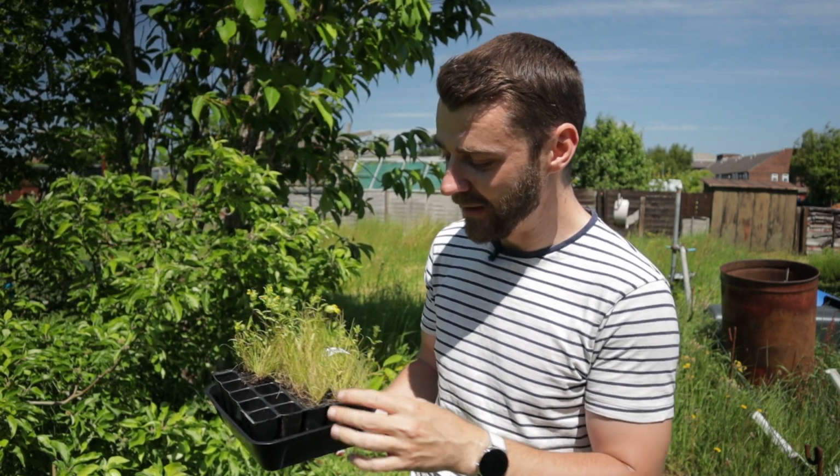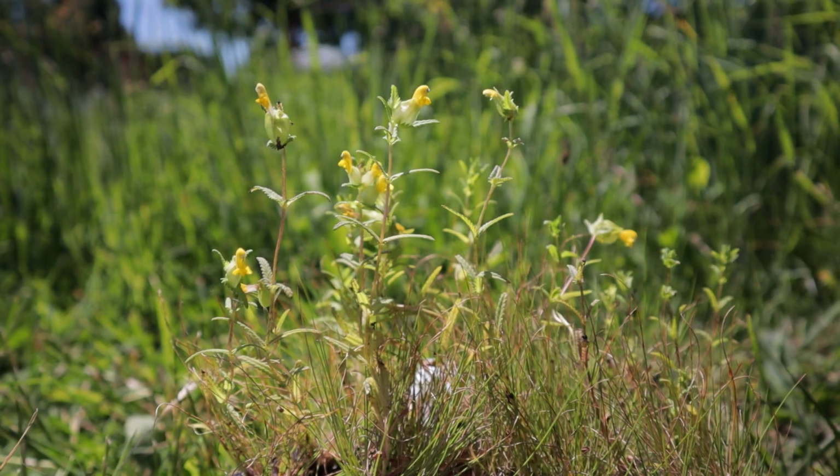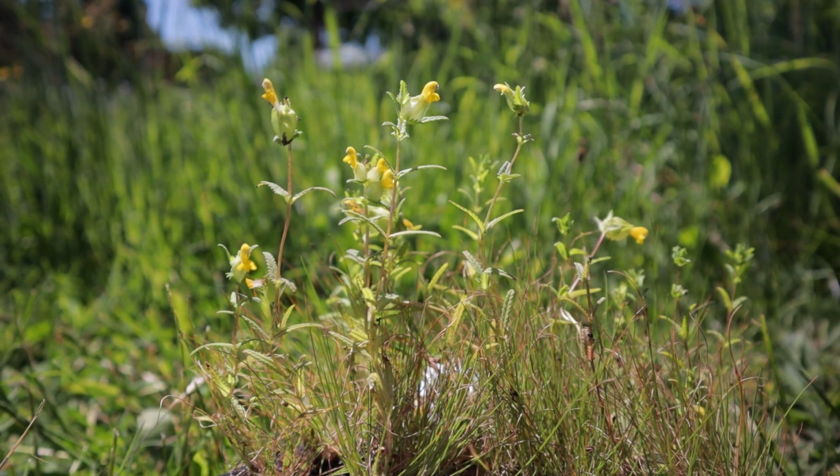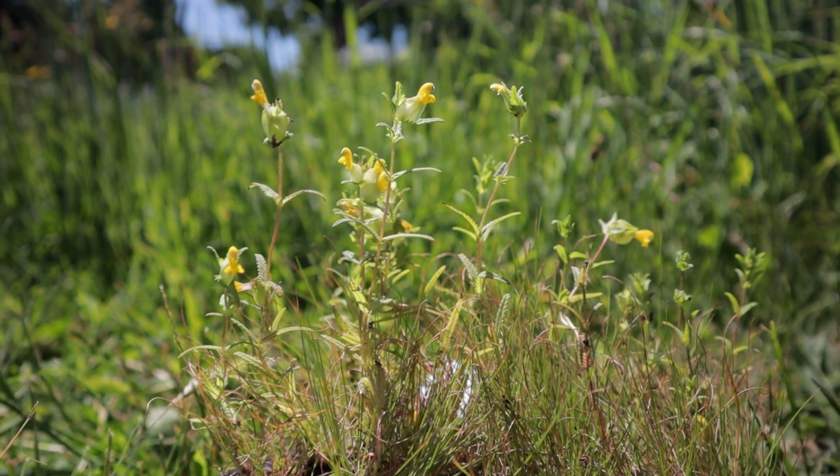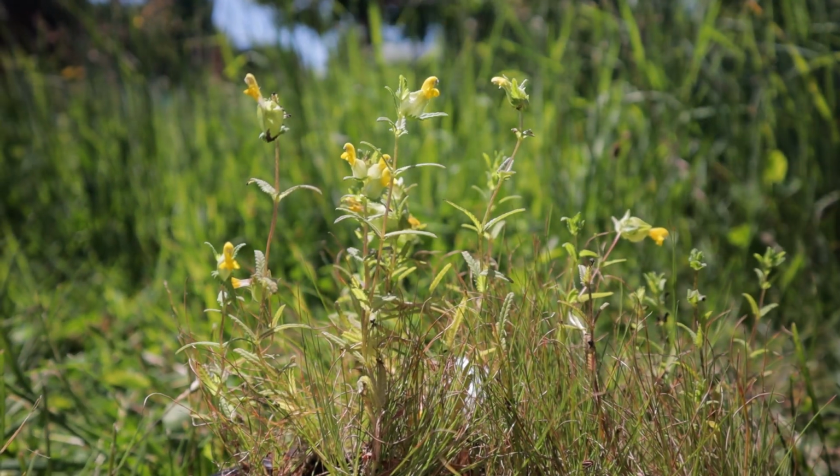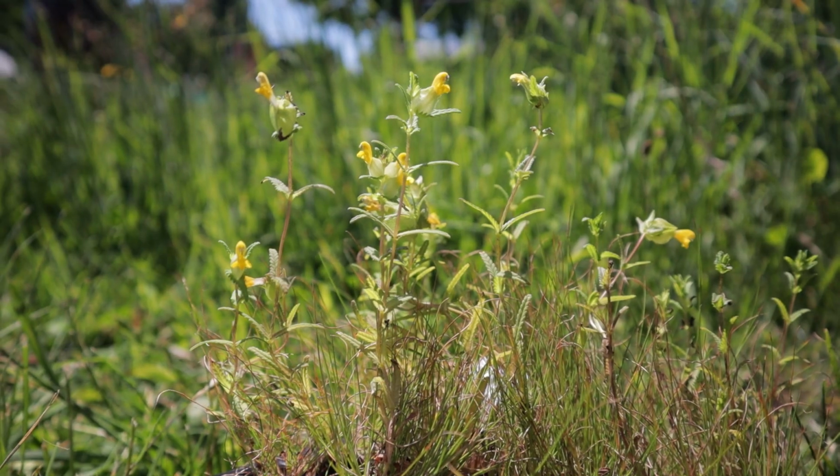But the other thing to note is that yellow rattle is an annual. So these plants will die off. You want to be getting them in the ground as soon as possible, and maybe a little bit late. It's late May here, and these could have done with going in a little bit earlier.